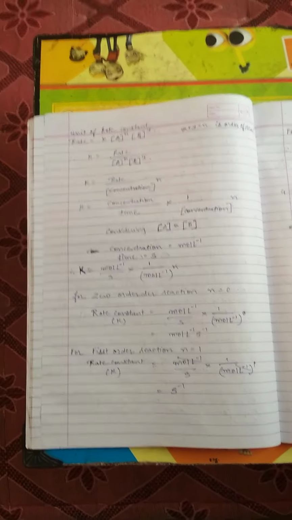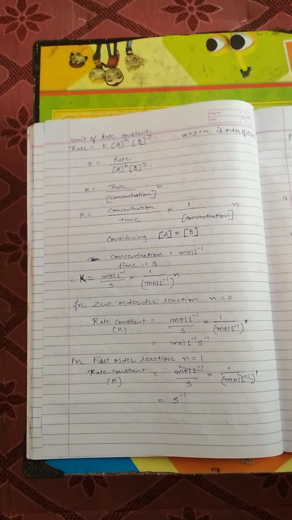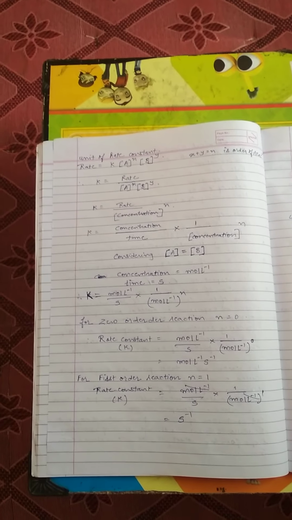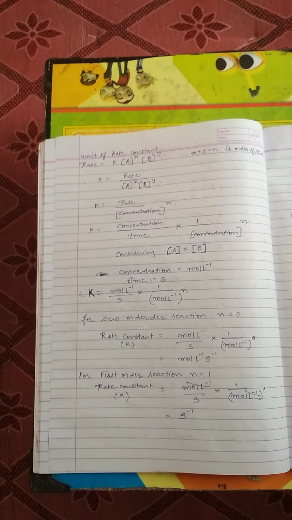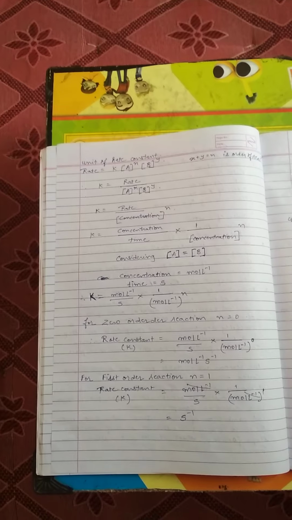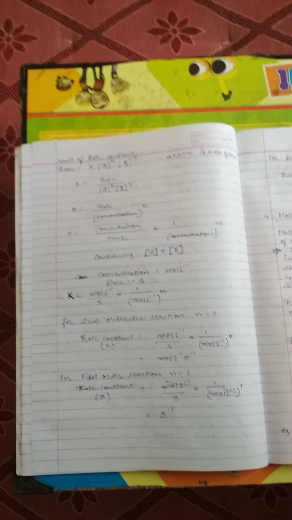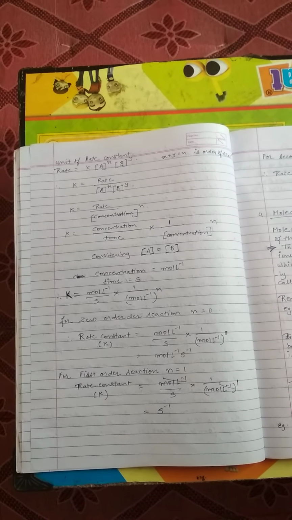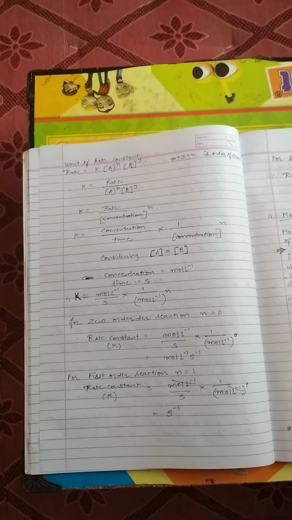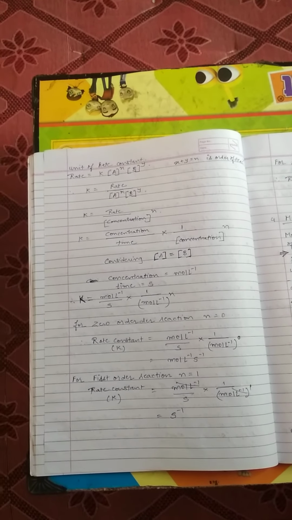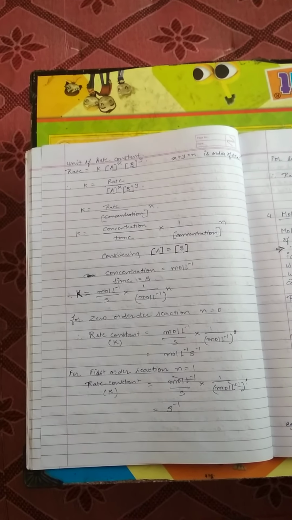Now we know that rate is given as concentration upon time, because we have studied about this already. So rate of change of concentration with time would give us the rate of a particular reaction. Therefore we can rewrite this as concentration upon time into 1 upon concentration to the power N. Now what is the unit for concentration?